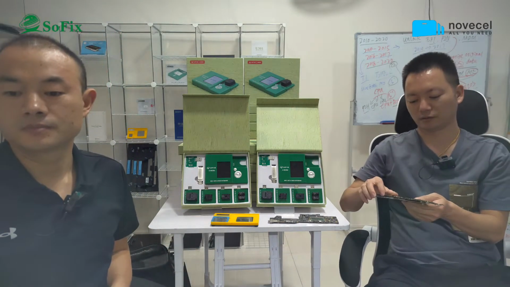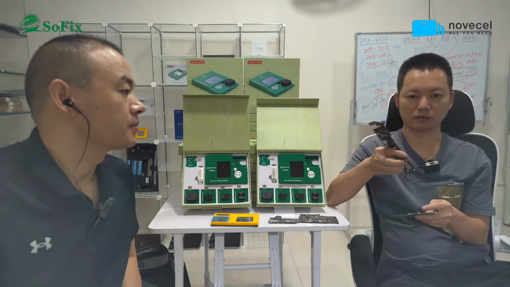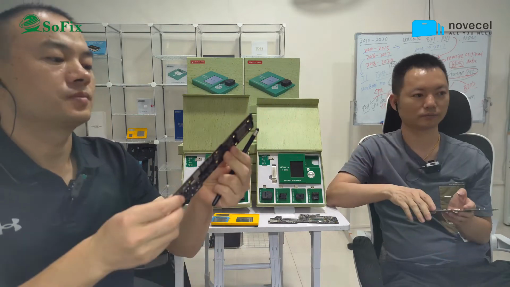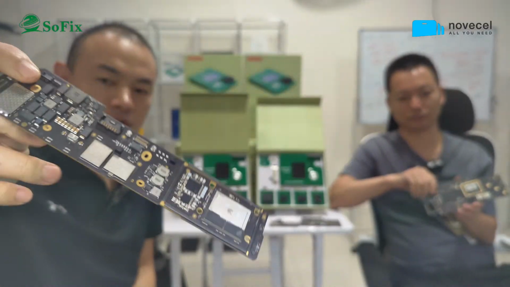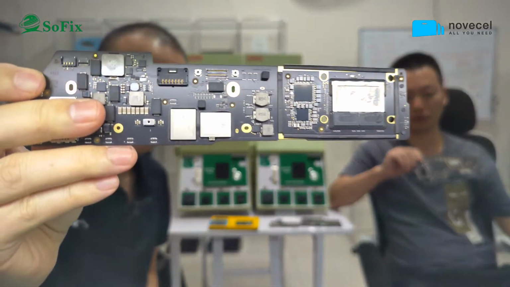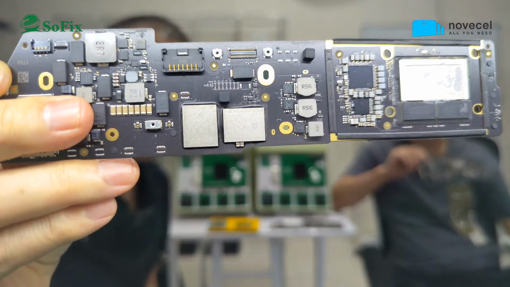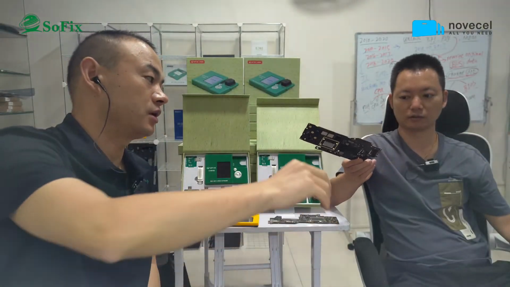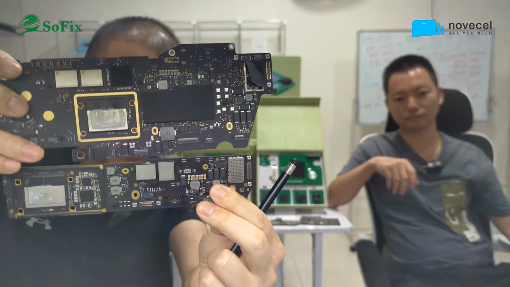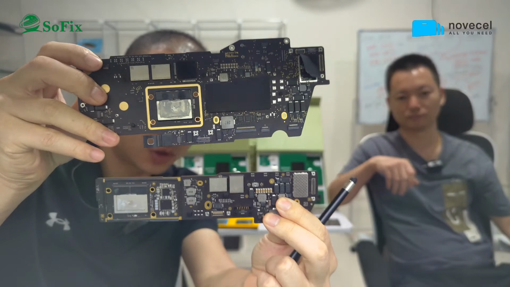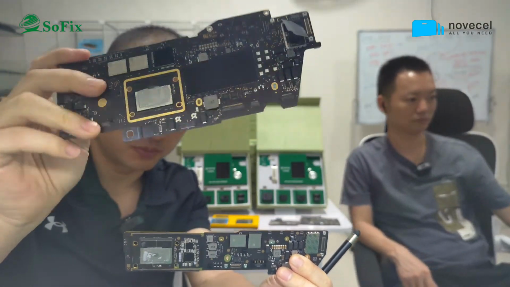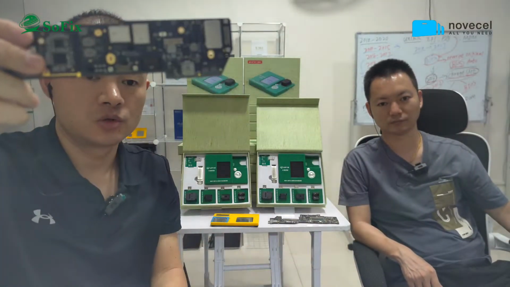This is the 2020 M1 model MacBook Air. The motherboard is very small, with the M1 chip and the NAND chip. All the chips are inside the M1. And this is a MacBook Pro. This one, the MacBook Pro, has a touch bar, and it is very big. This one is small.